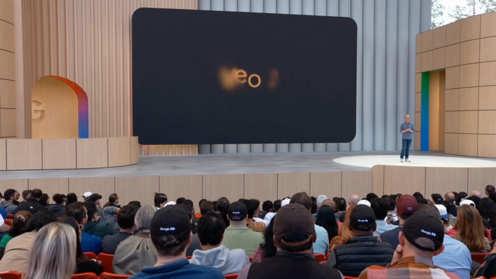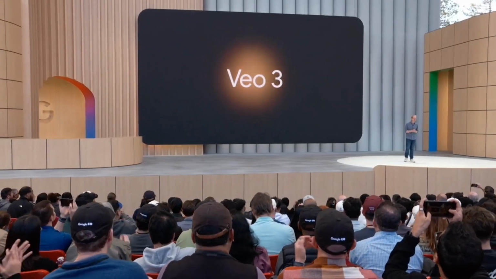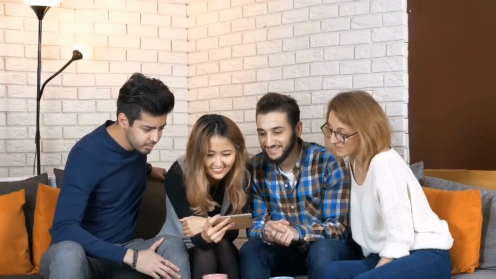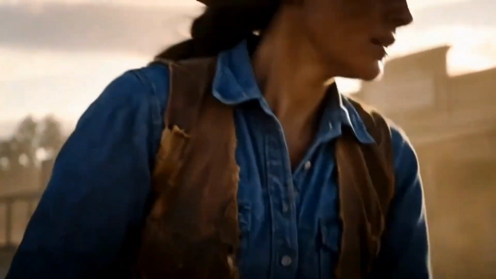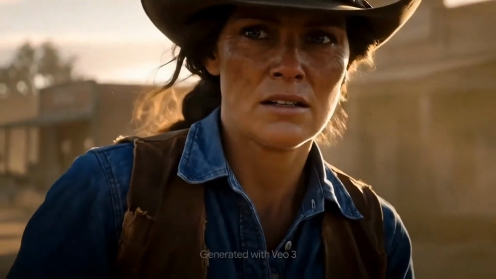Want to create jaw-dropping videos with AI in just minutes? Google Veo 3 just dropped, and it's changing the game for creators and filmmakers everywhere. The best part is it doesn't just generate video, it adds sound, dialogue, and cinematic flow.